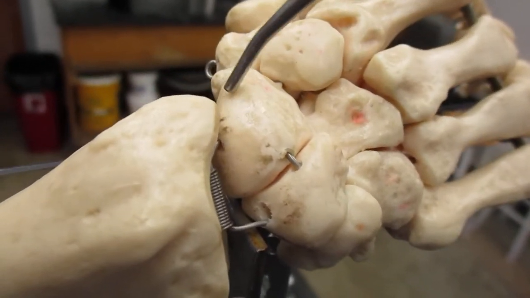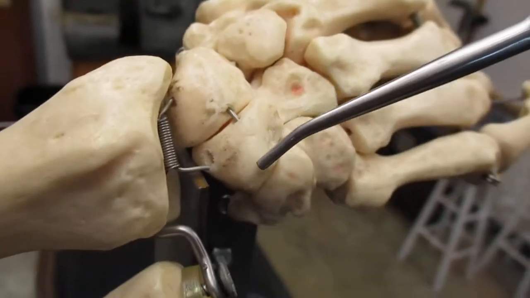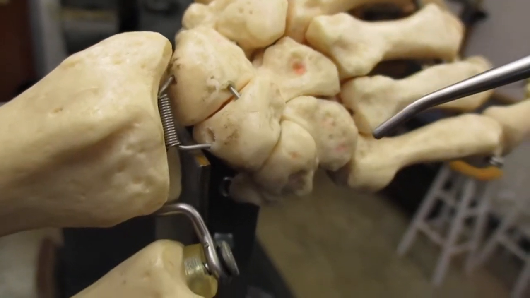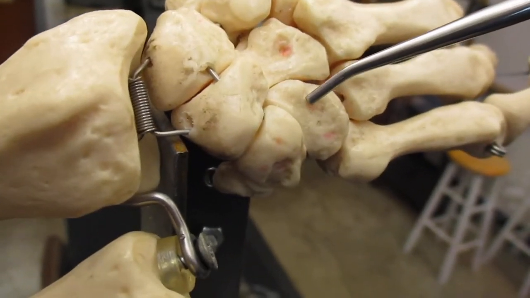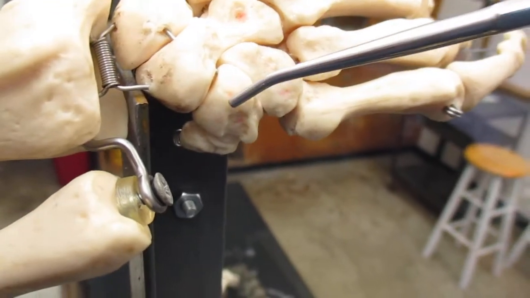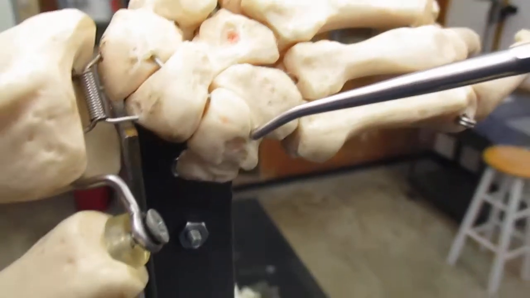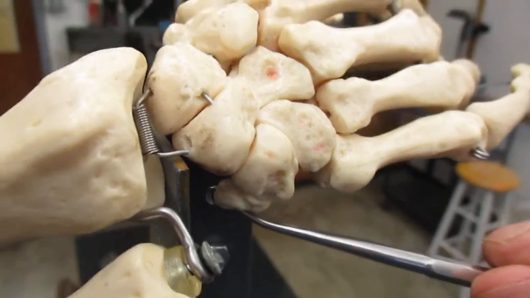This is the scaphoid bone, lunate bone, and the hamate bone, triquetrium right here, and pisiform bone right here.